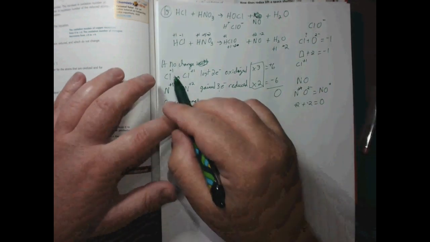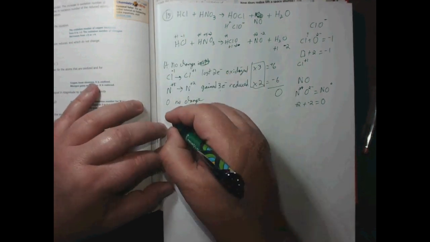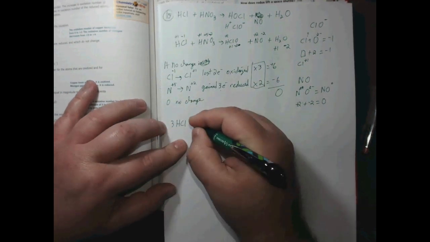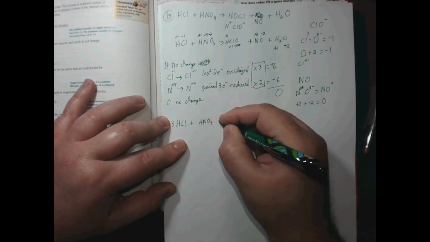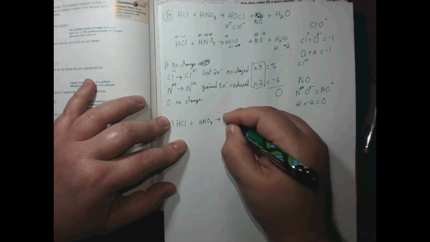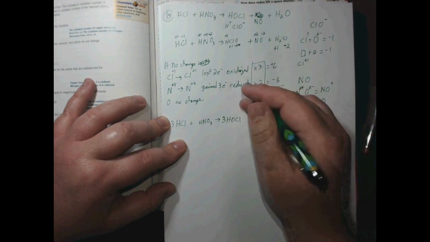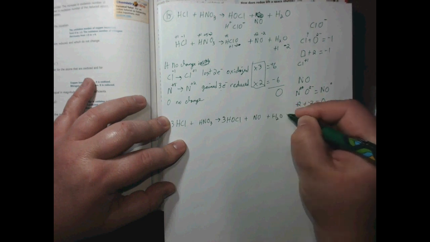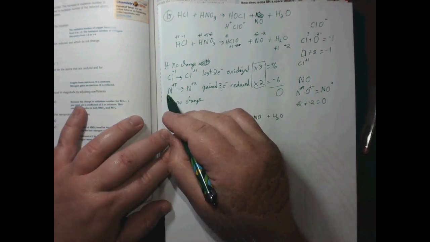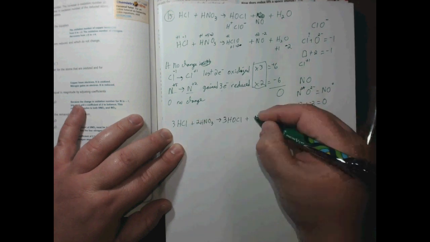Now I'm going to put that in front of... Where's the Cl minus? Where's the Cl? There and there. So it'd be 3HCl plus HNO3 yields 3HOCl, or HClO, either way, plus NO plus H2O. Okay? And then the nitrogens get times 2. So there's only 2 places they're there. So there and there. Okay?